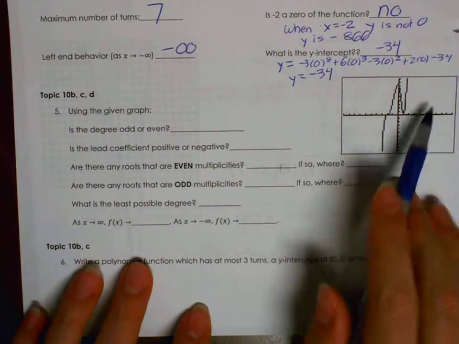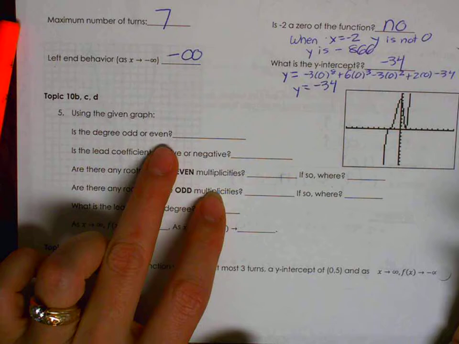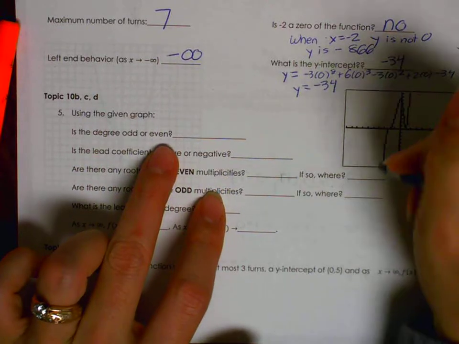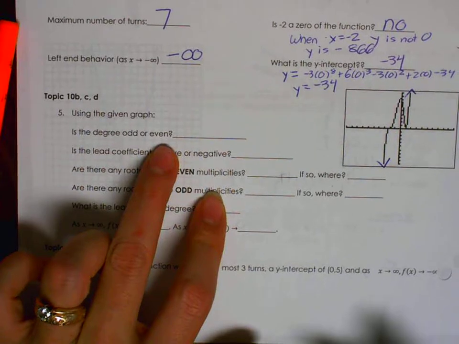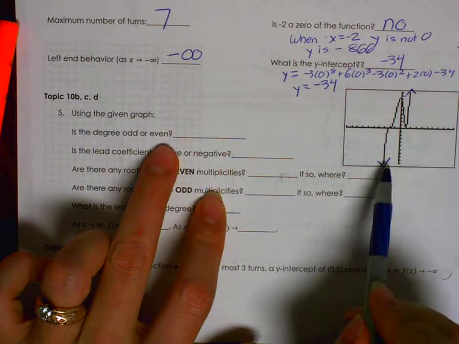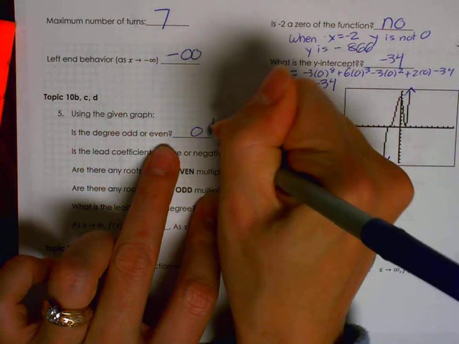All right, topic 10b, c, and d. So I'm given this graph this time, and I want to know, is it odd or even? Well, does it look like a touchdown or does it look like disco? This one looks like disco because I have one going in one direction and the other one going in the other direction. So remember, it's odd if they're going in 2 different directions. That's going down, that's going up. So this one is definitely odd.